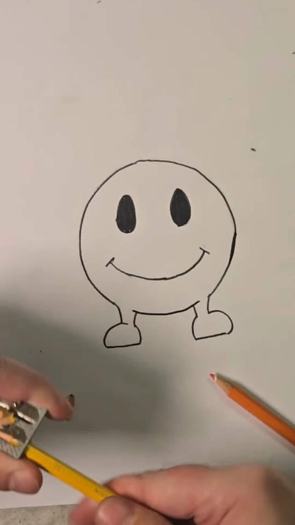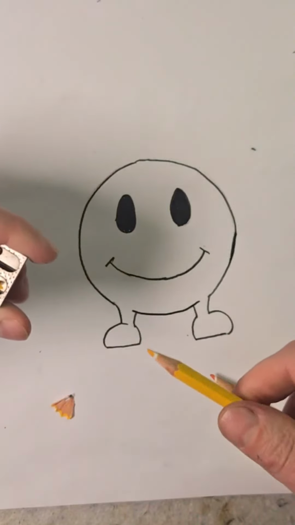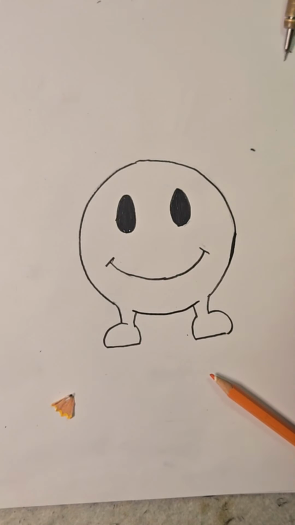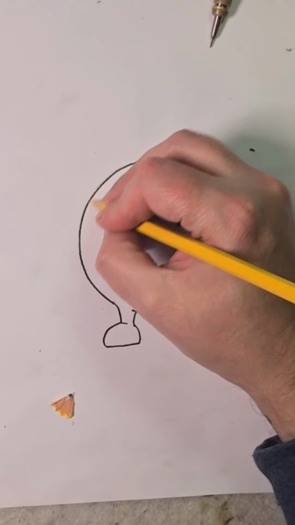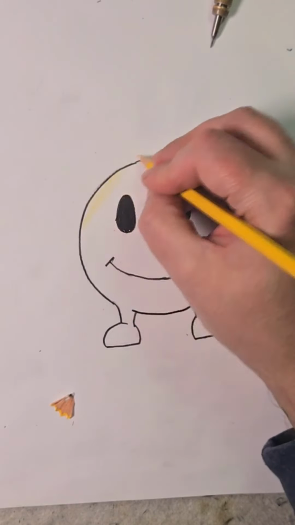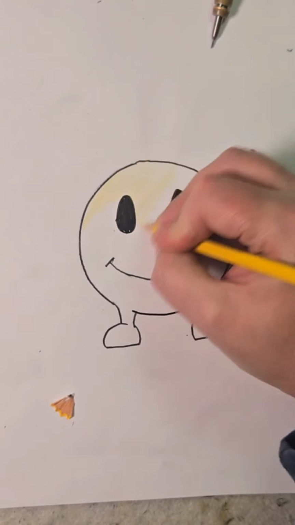Just gotta give this a little sharpen. There we go. Make sure it has a flat spot. It does. I wonder if I can color right over the black. No, it kind of makes it look yellow. That's fine.